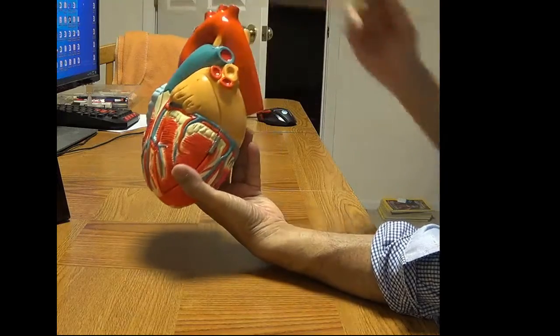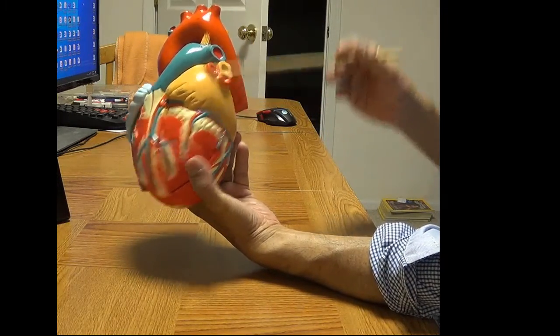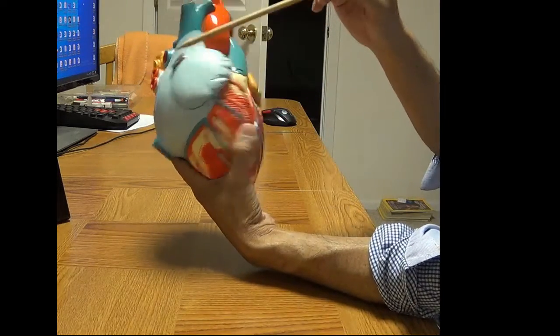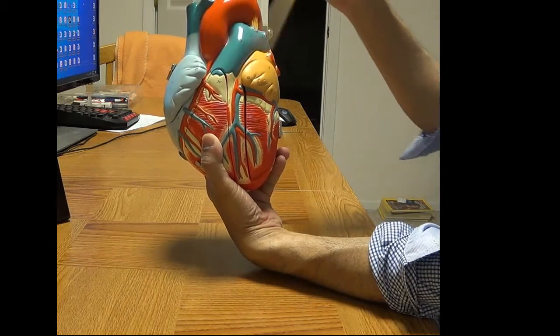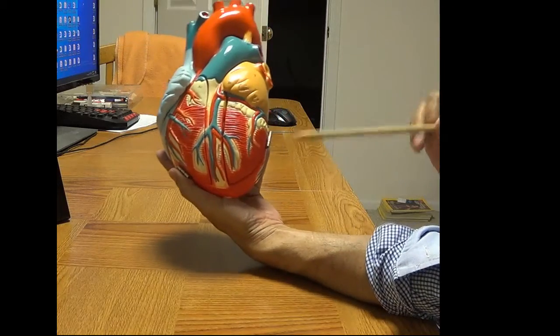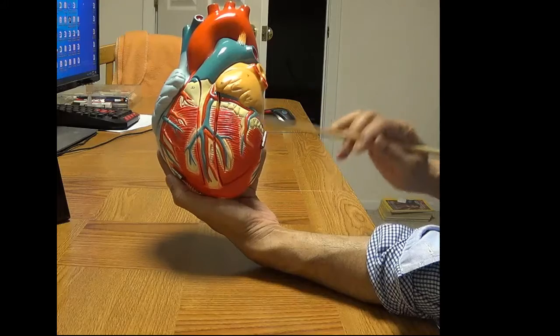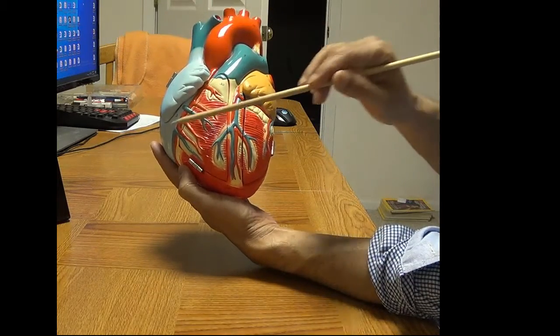This is the left atrium, and this is the left auricle. This is the right atrium. This is the right auricle. So two atria are the upper two chambers, and the lower two chambers are ventricles. This is the left ventricle below the left atrium, and this is the right ventricle below the right atrium.